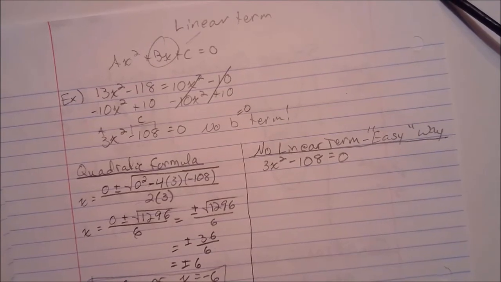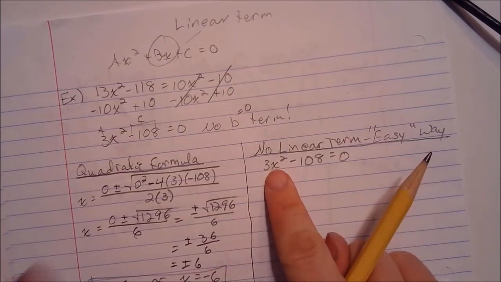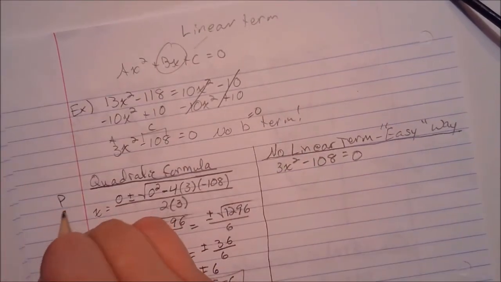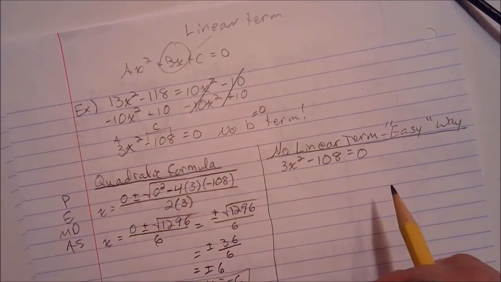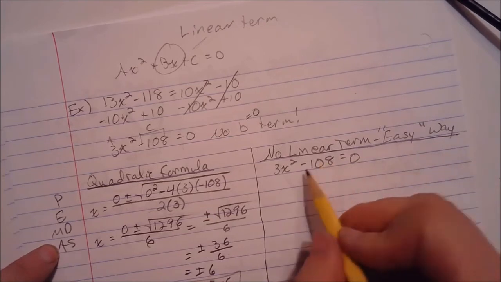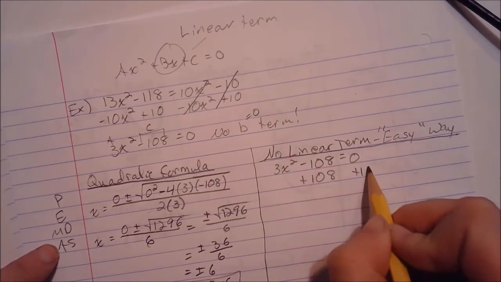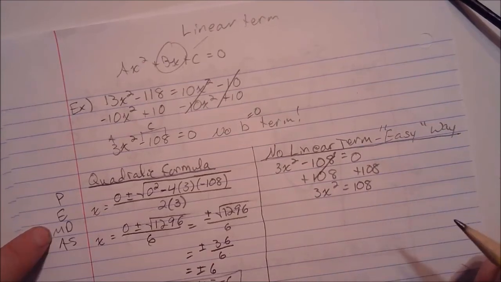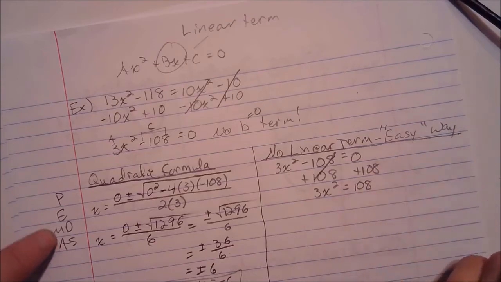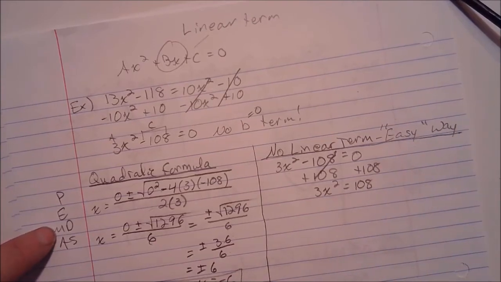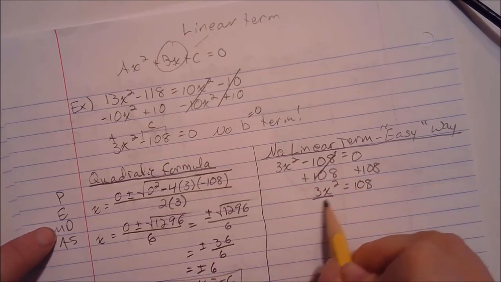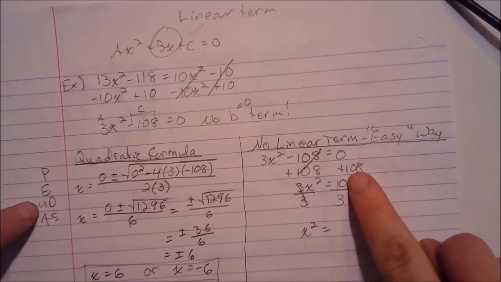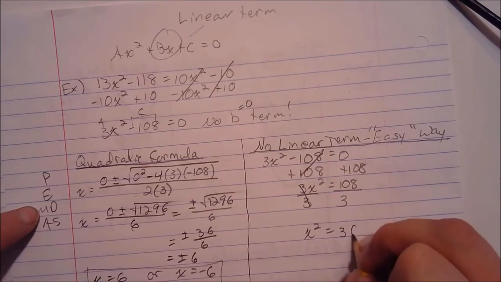All right. Now, since x is in only one spot, not 2 separate spots, all I really have to do is my reverse PEMDAS that I use when solving other types of equations. So I'm going to start with add or subtract. So I can add 108 to cancel it out. So 3x squared equals 108. And then when I'm done with any addition or subtraction I need to cancel, then I can move up to multiplication and division. So I can cancel this 3 times x squared by dividing by 3. And 108 divided by 3, let's see, that's 3, 6, so 36.